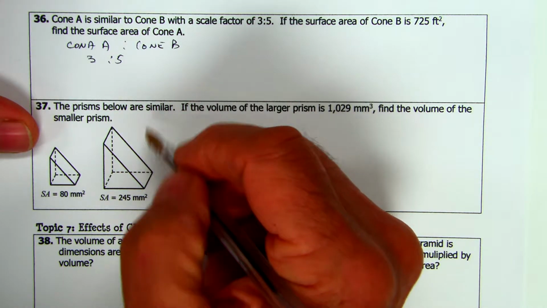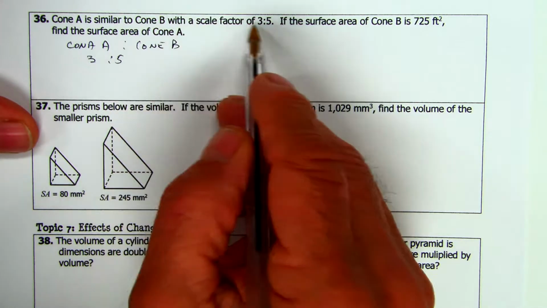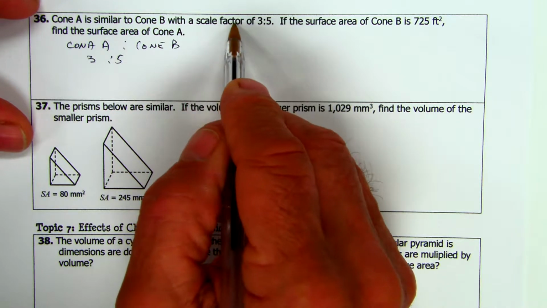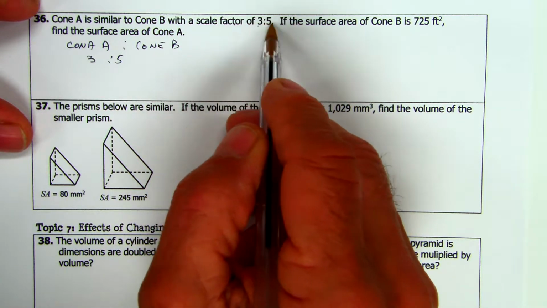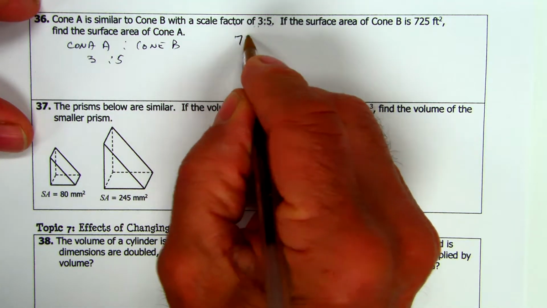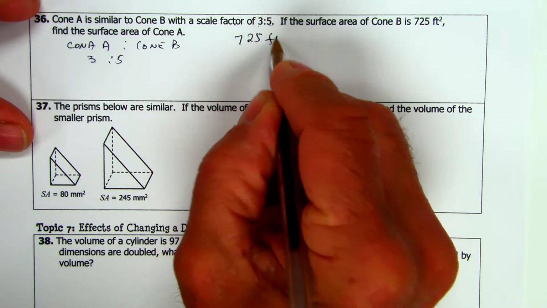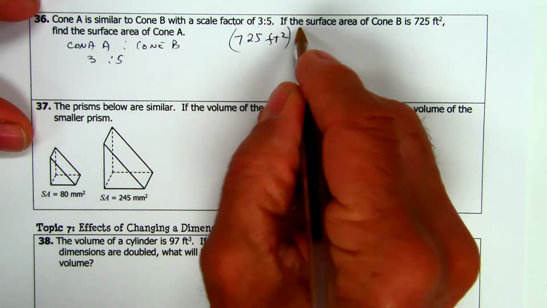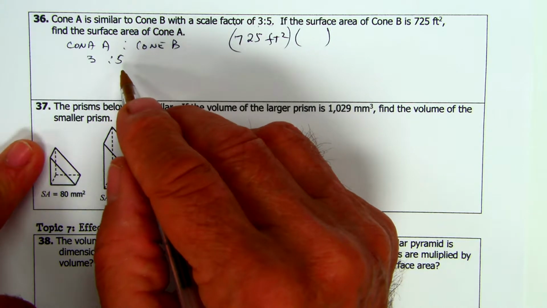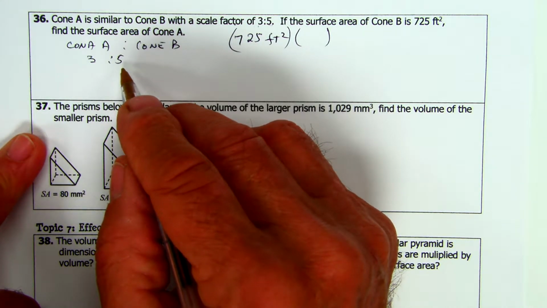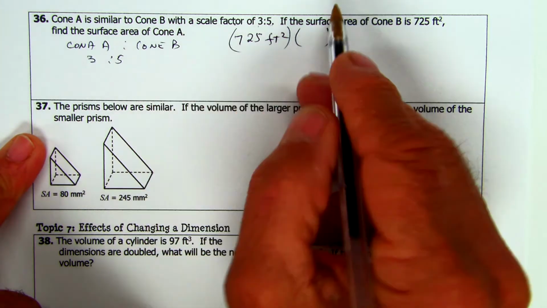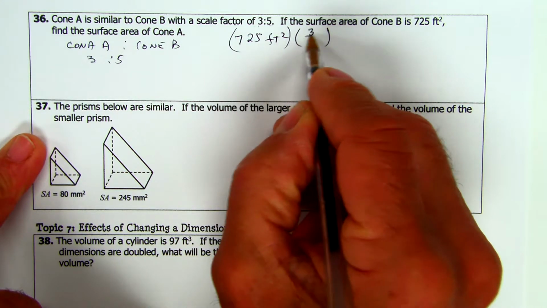Now, if I look at the scale factors, cone A is smaller than cone B, because 3 is less than 5. So that tells me I've got to have a ratio. I'm going to take that 725 feet squared and multiply it times a ratio, this 3 to 5 ratio. It's got to be a fraction less than 1 because cone A is smaller than cone B, so that's 3 to 5.